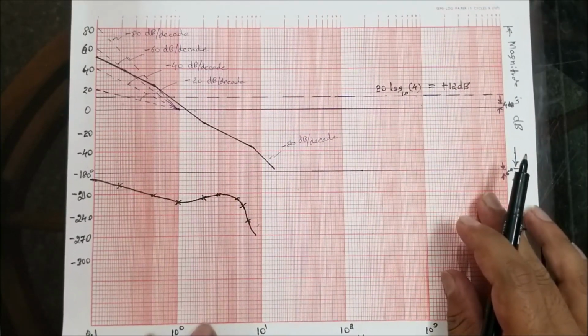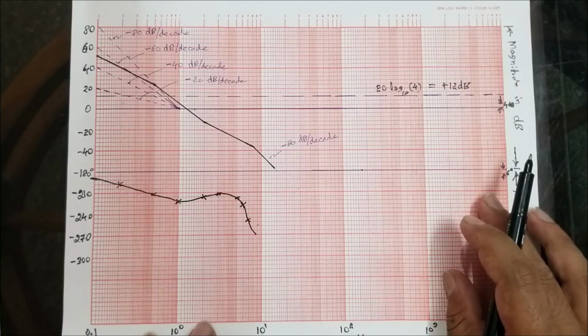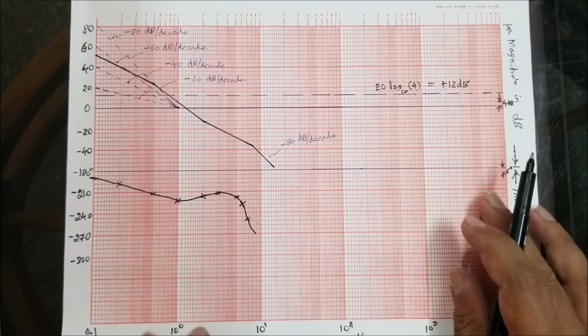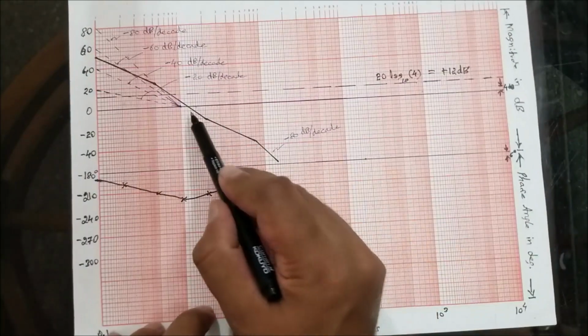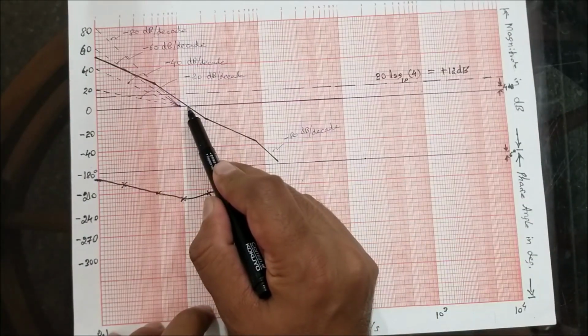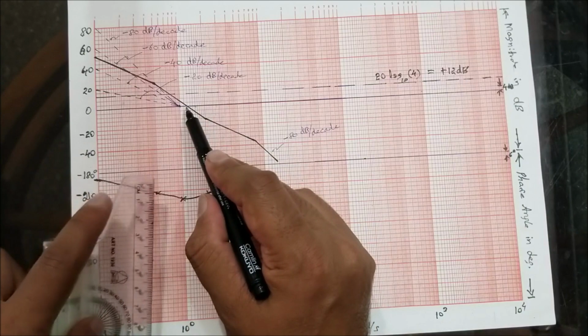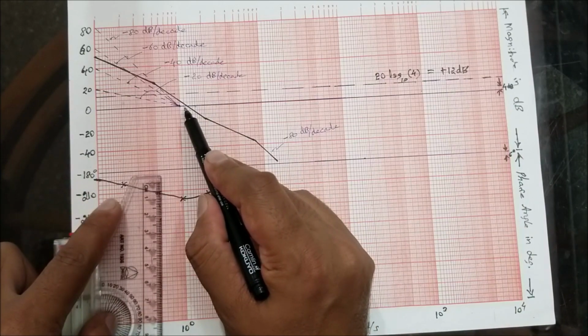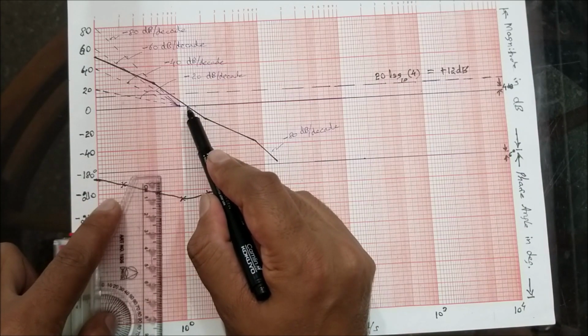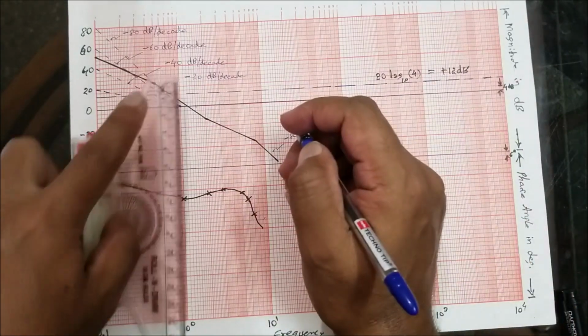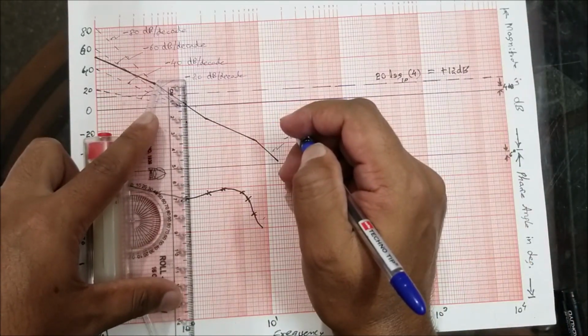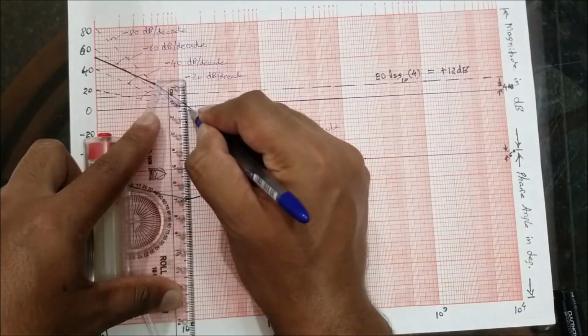Now what is the gain crossover frequency? Gain crossover frequency is the frequency at which the magnitude plot crosses the 0 decibel line. So here the magnitude plot is crossing 0 dB. If you carefully observe, it is exactly 1.2. So therefore I got the gain crossover frequency as 1.2 radians per second.